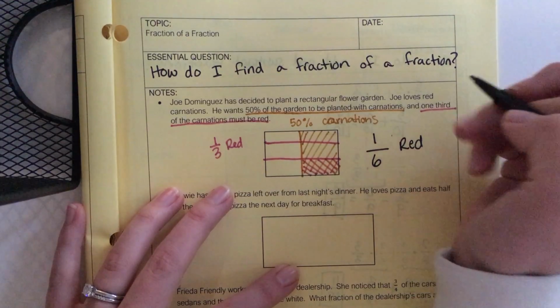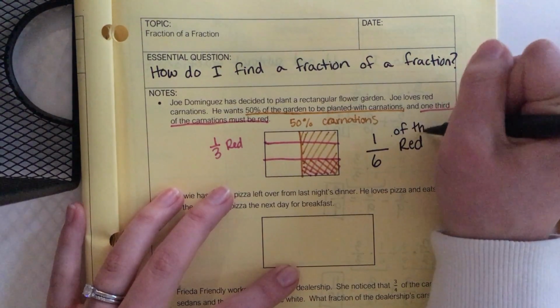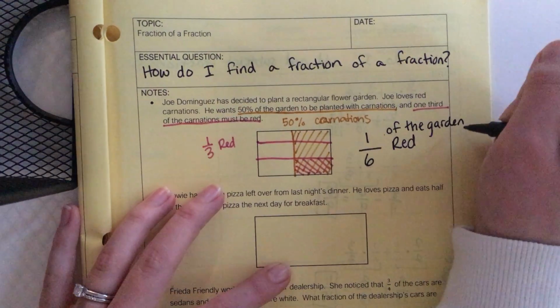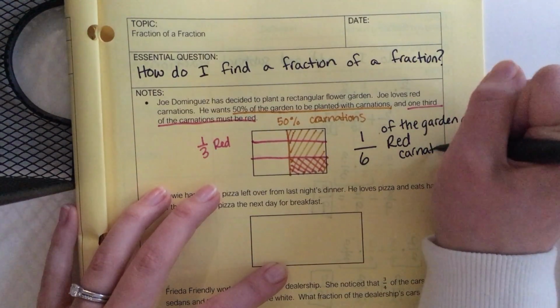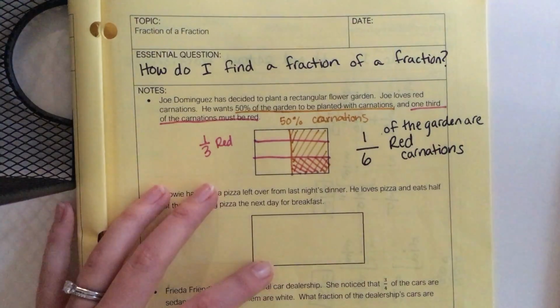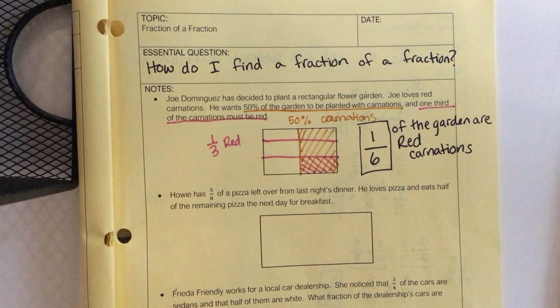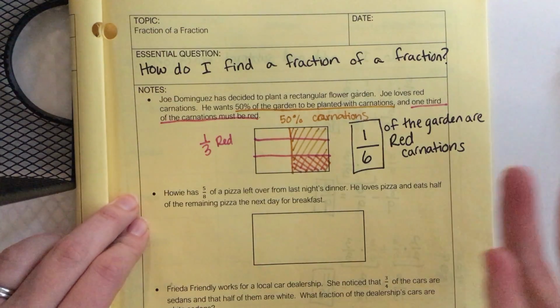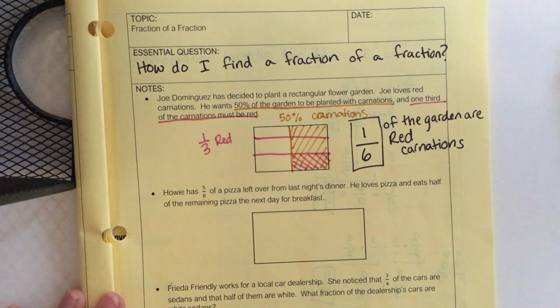So 1/6, we can say, of the garden are red carnations, if you're writing a full sentence. 1/6. So typically the question at the end of this would say, what fraction of our garden is red carnations? And the answer would be 1/6.